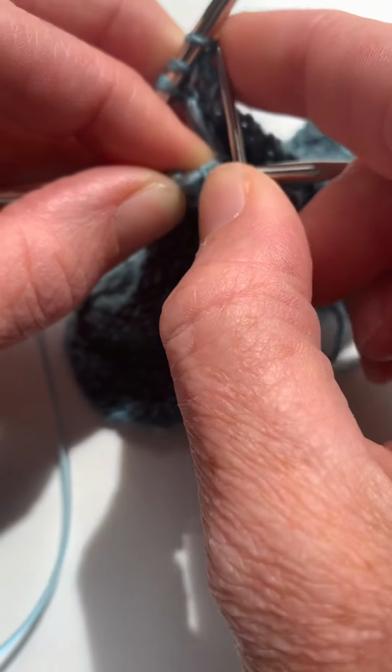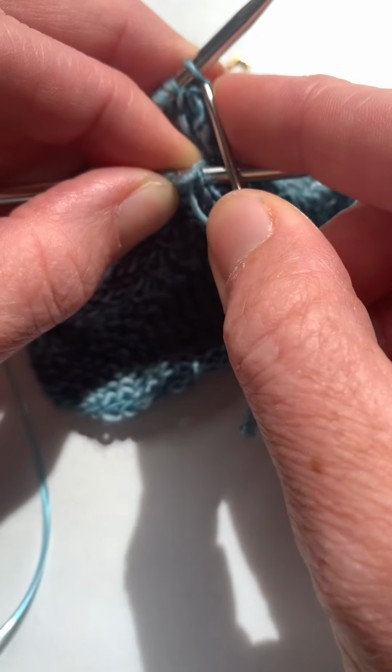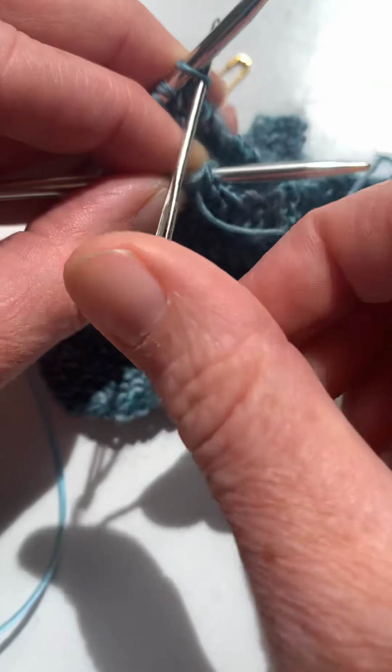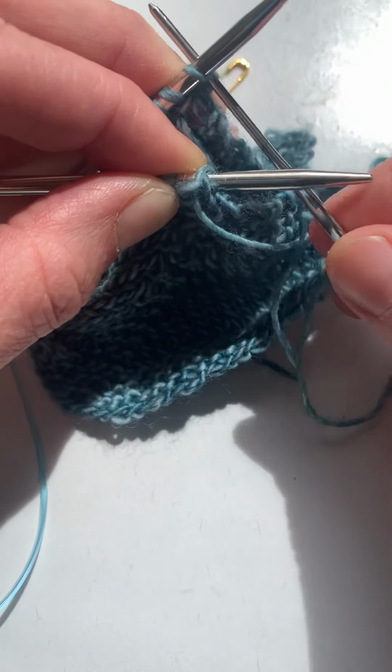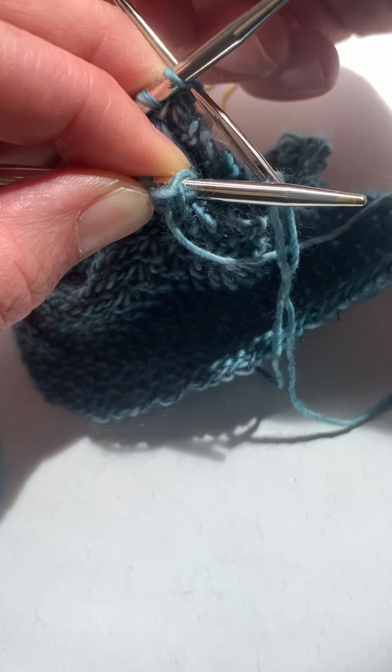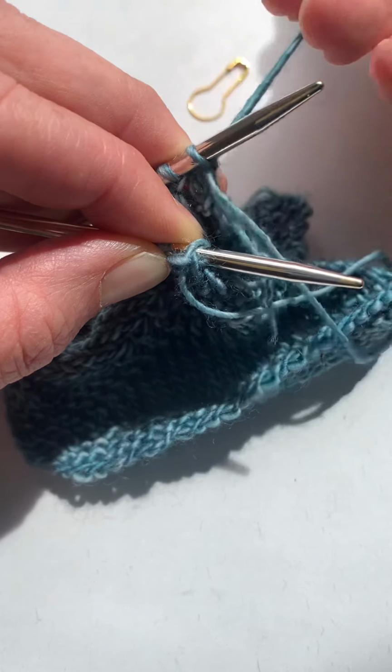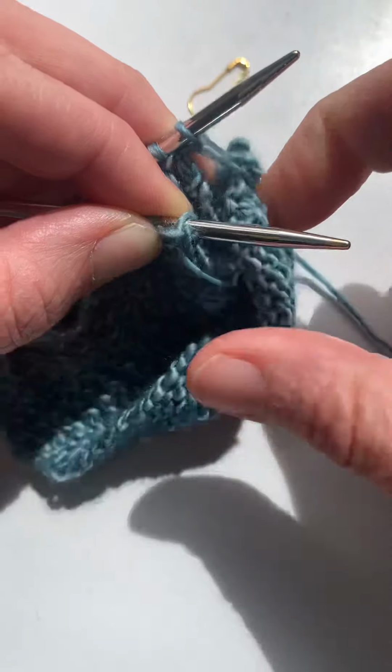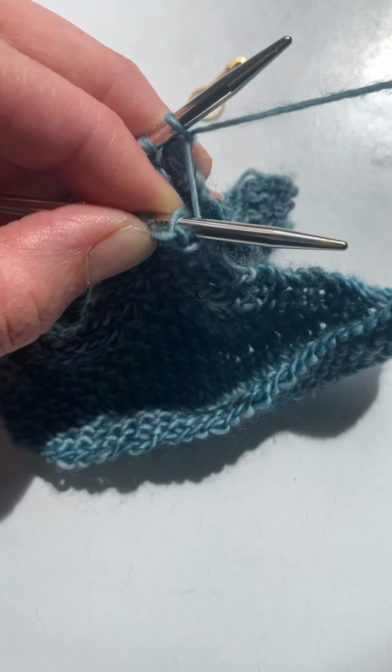So I'm going to go in like this. If this was a knitting needle, I'm going to insert it like I was going to knit a stitch. And now I'm going to sew through. I don't know if you saw that little maneuver, but I got my darning needle out of the way of my knitting needle here. There we go.